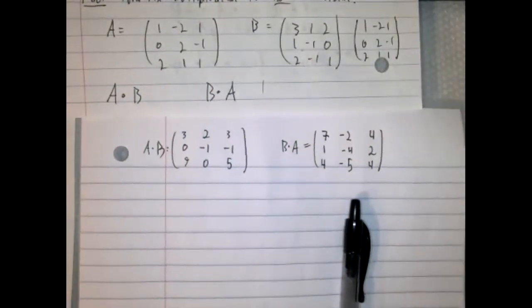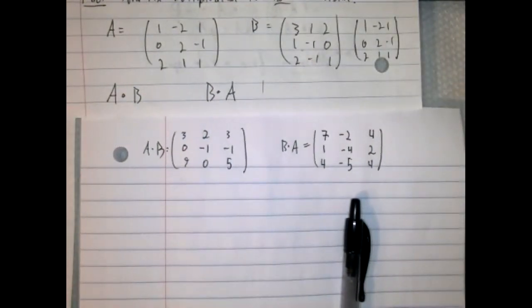Did anyone disagree with one of these numbers that I got? Did I do that too fast? Or are people feeling okay about this? I think it's okay.